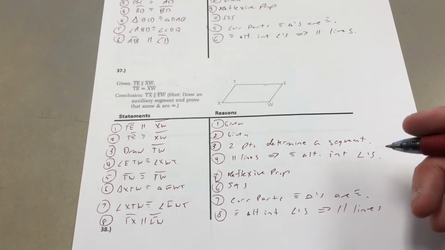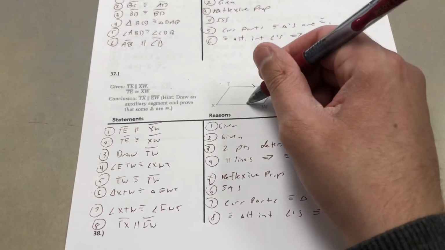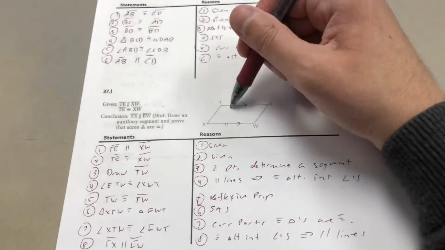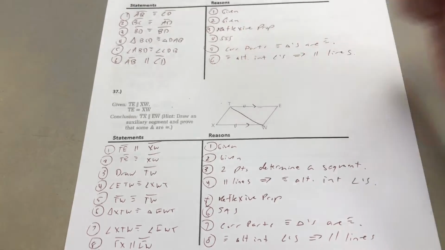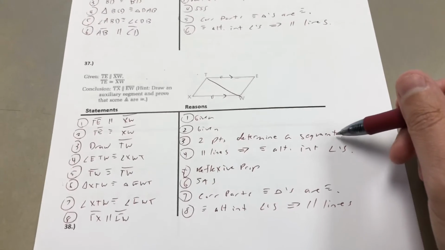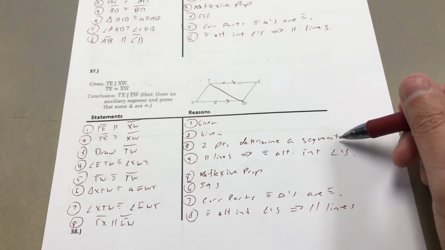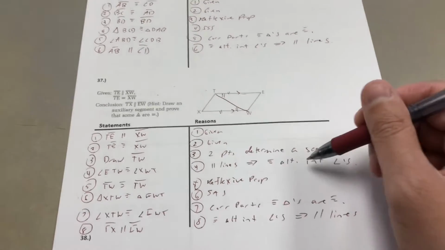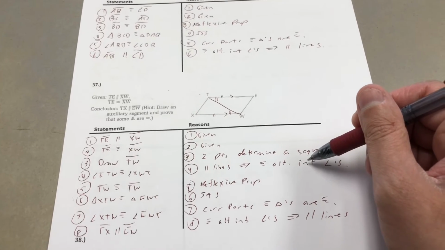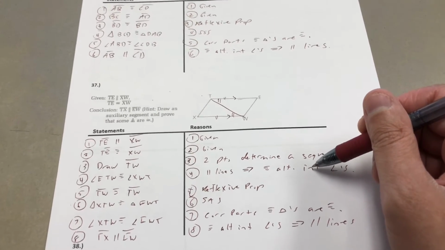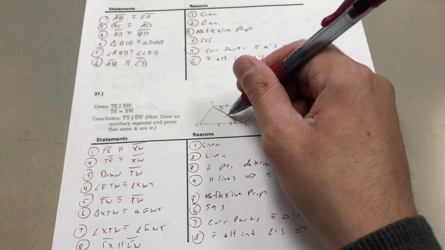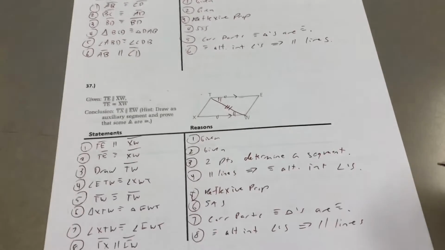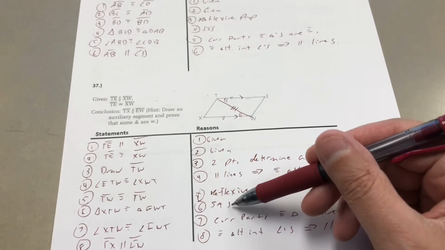37, they tell you that these two lines are parallel. They also tell you that they're congruent to each other. I drew in segment TW. You can do that because two points determine a segment. And because of the parallel lines, these alternate interior angles are congruent. That's angle ETW and XWT. I proved TW congruent to itself using the reflexive property. So these two triangles ended up being congruent by side-angle-side.